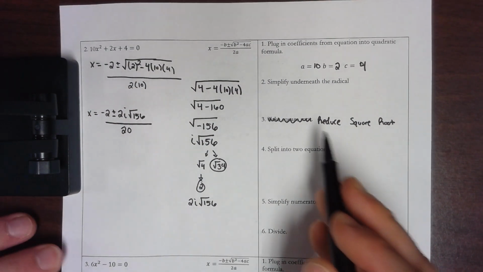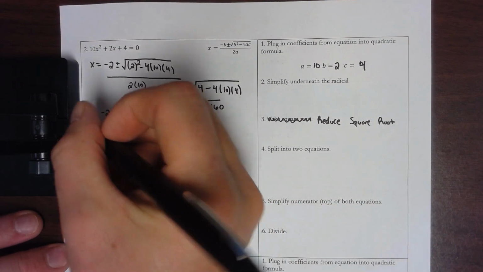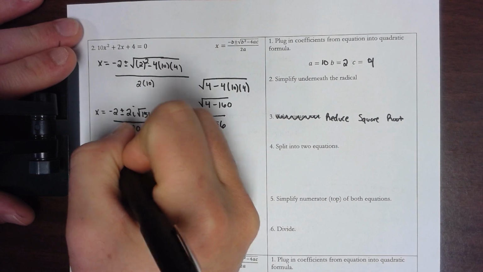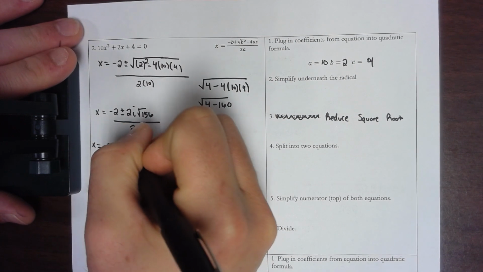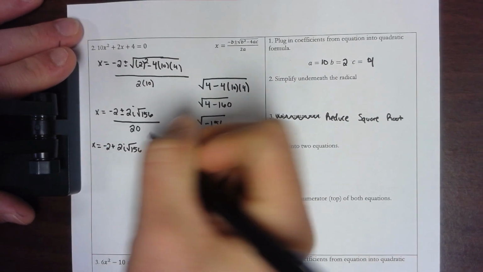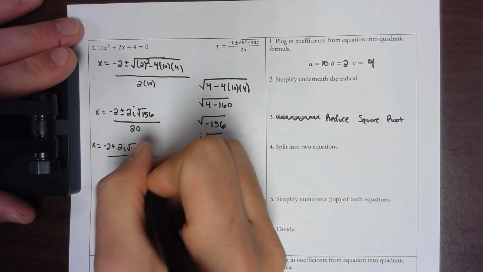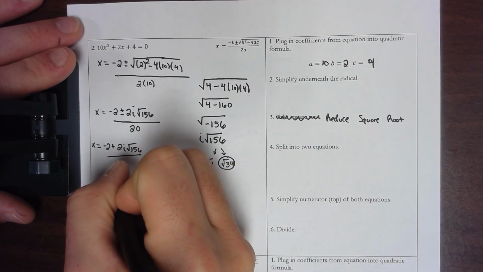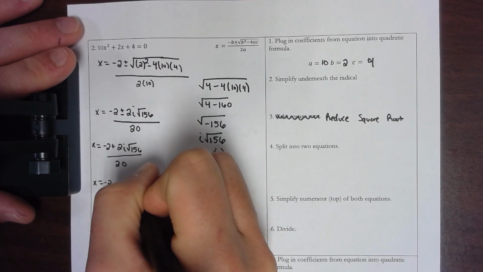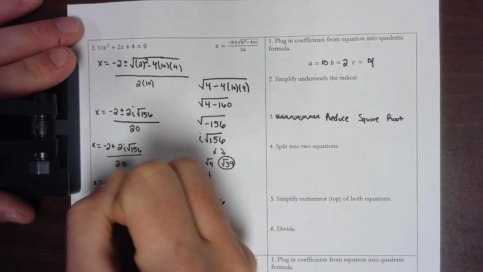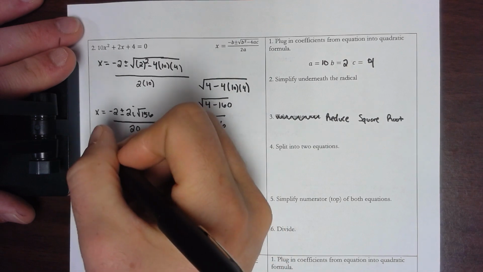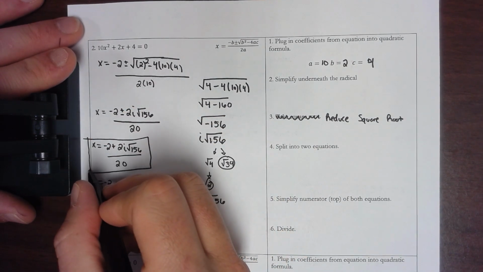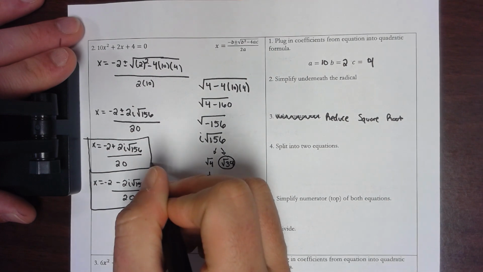Okay, so we have reduced the square root. Now we're going to split into two equations and say that x equals negative 2 plus 2i root 156, all divided by 20. And then x equals negative 2 minus 2i root 156, all divided by 20. And you know what? That is the exact version of our answer.